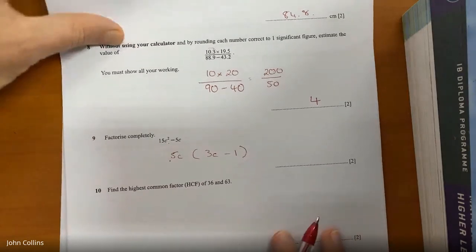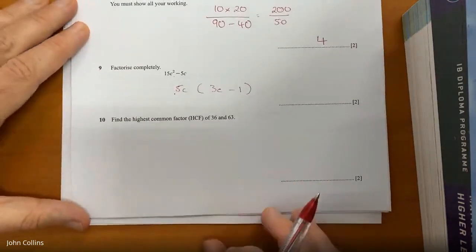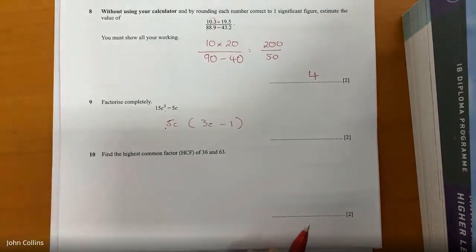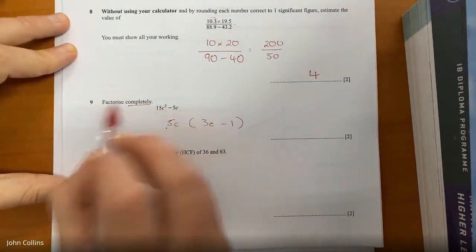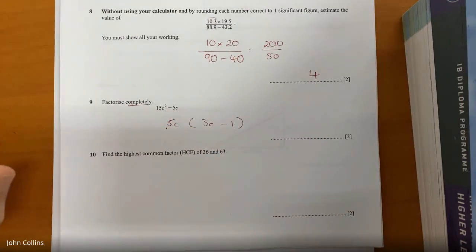Highest common factor, question 10. If it had just said factorize, you could write that, but it says factorize completely, which means you have to have the highest common factor, so you will get 1 mark out of 2 for that.